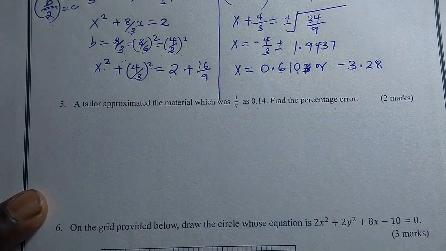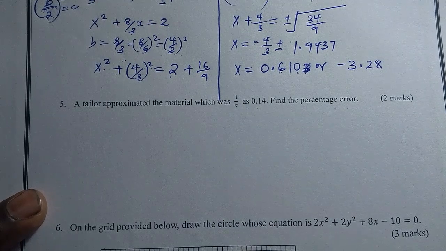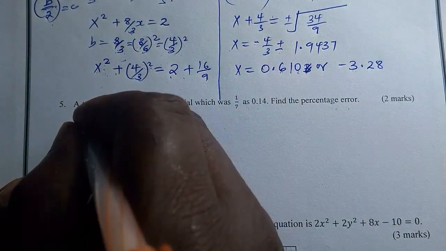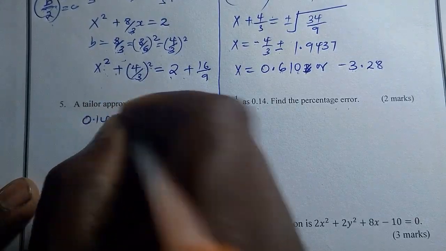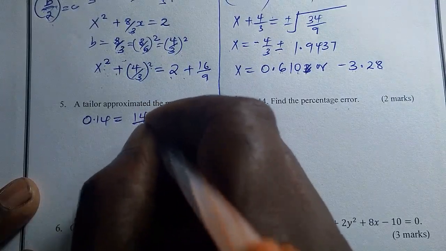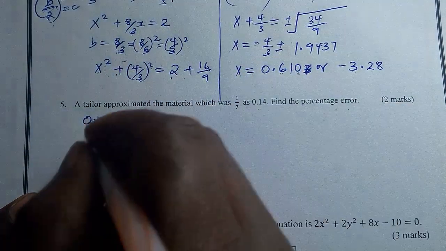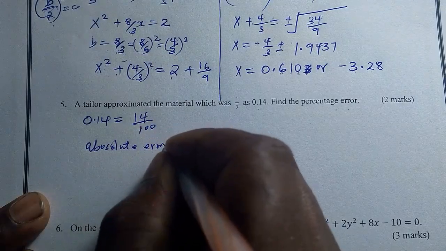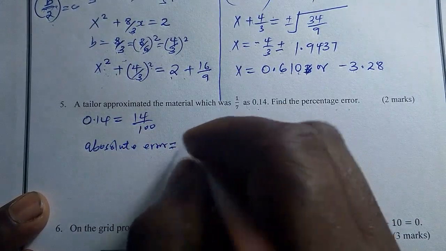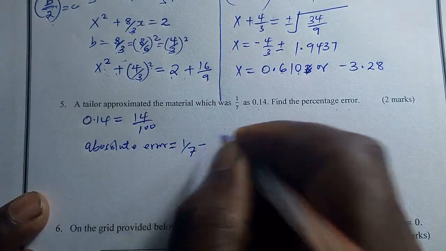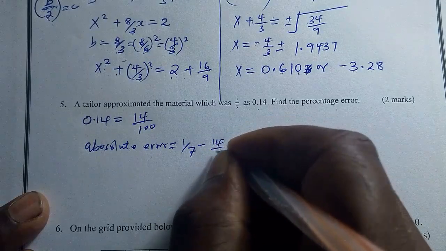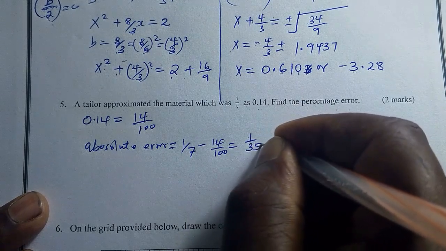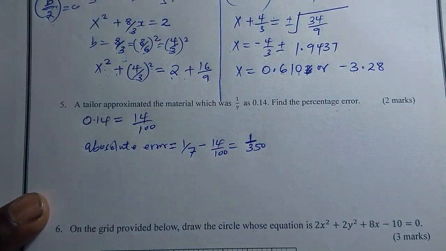So let's get the absolute error first. 0.14 is actually the same as 14 over 100. So the absolute error is equal to the 1 over 7, the original, minus the truncated 14 over 100. And that gives us 1 over 350 using your calculator. So that is the absolute error.